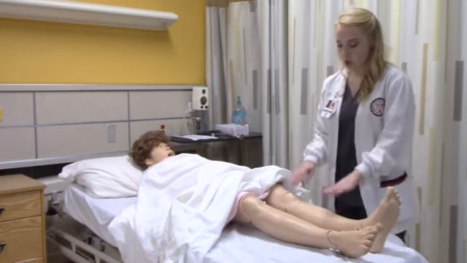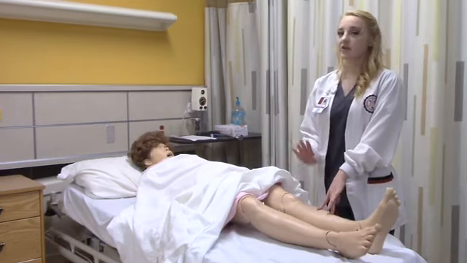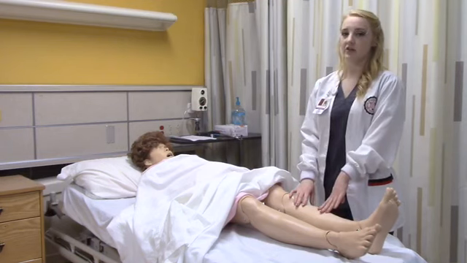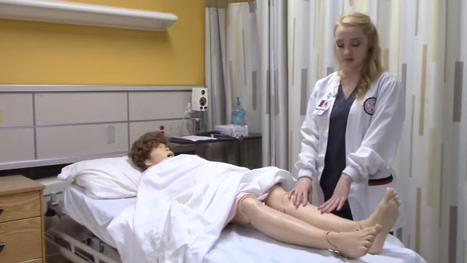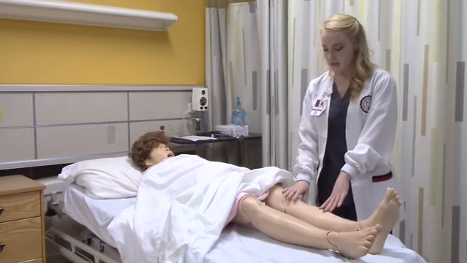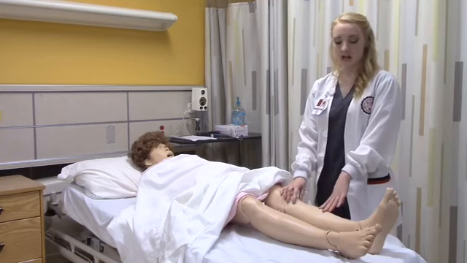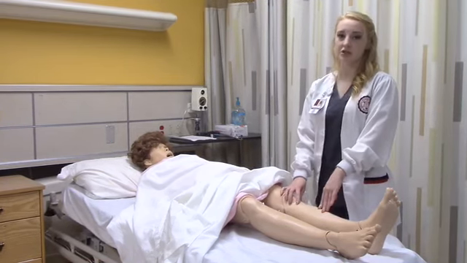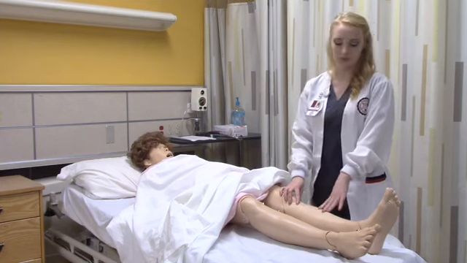Next we're going to check for Homans sign, which isn't checking for preeclampsia, but it's checking for deep vein thrombosis, so DVT. And in some hospitals, their policy does not allow you to check for Homans sign, so just make sure you check with your hospital or your clinical instructor.